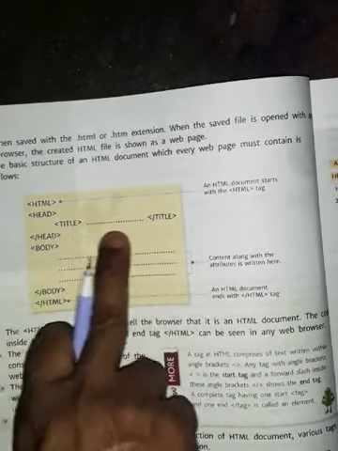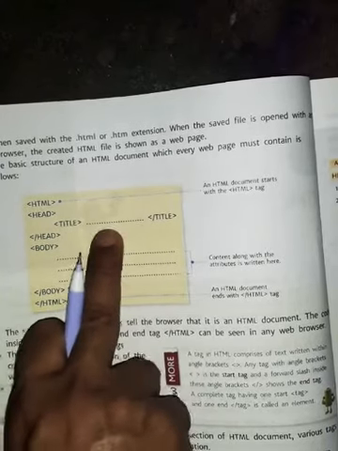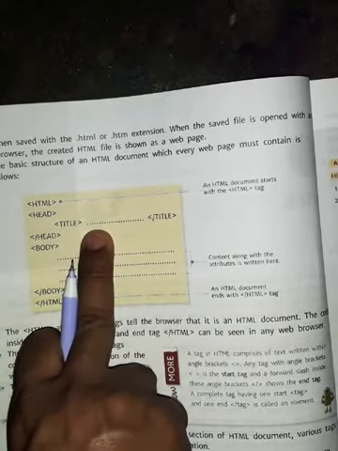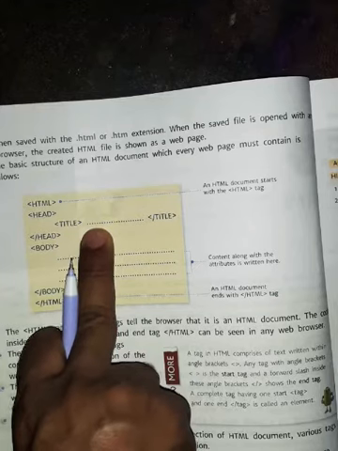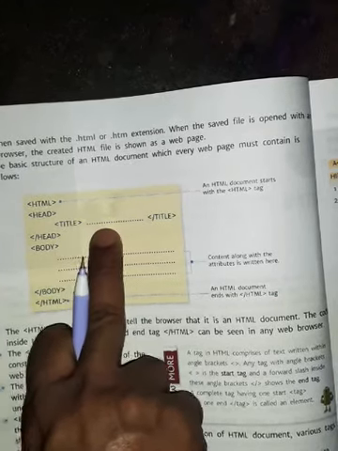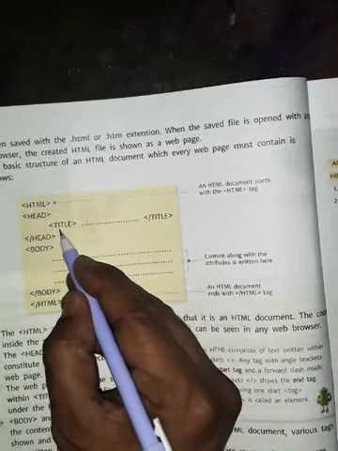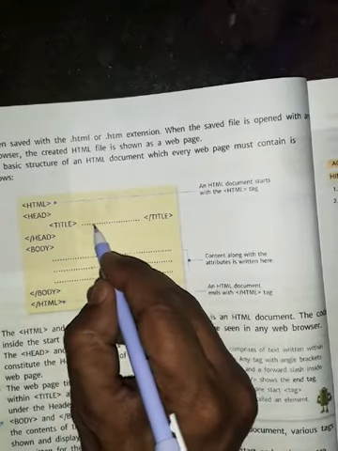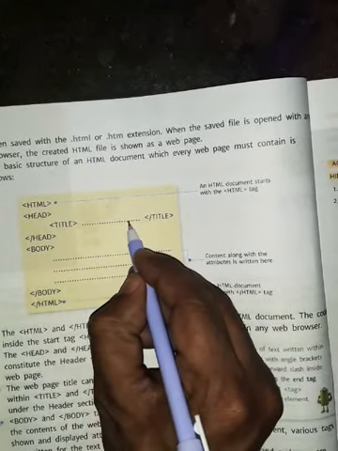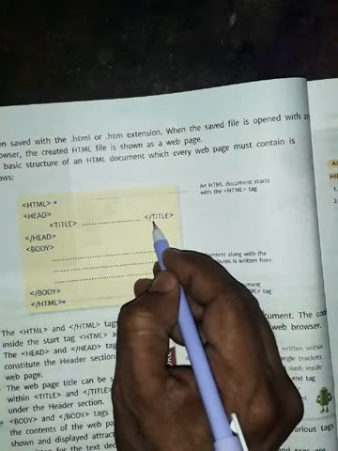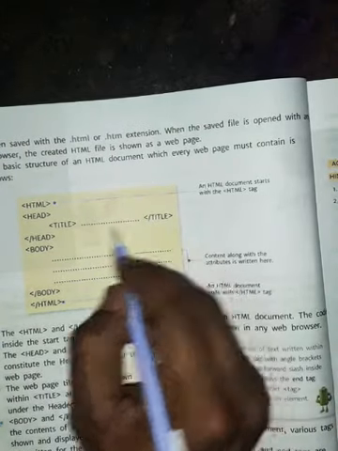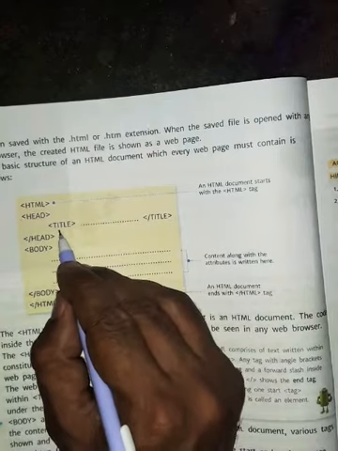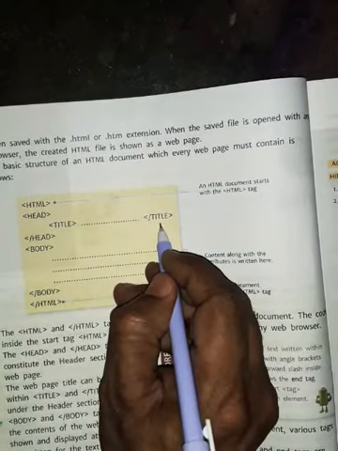The title tag will show the title name of your web page. What name you want to give your web page, here you will open the title tag, write the name of your web page, and then close the title tag. This is the opening tag and this is the closing tag.